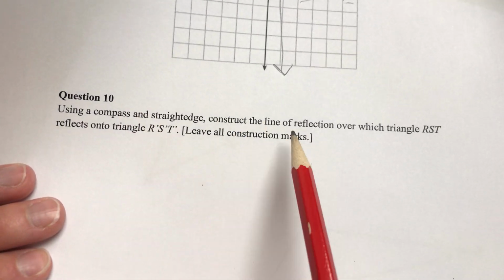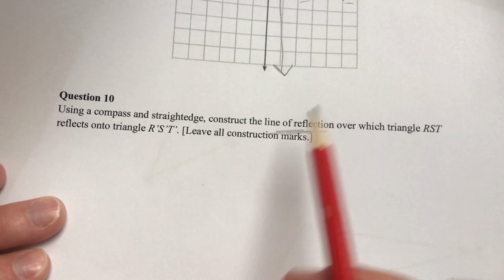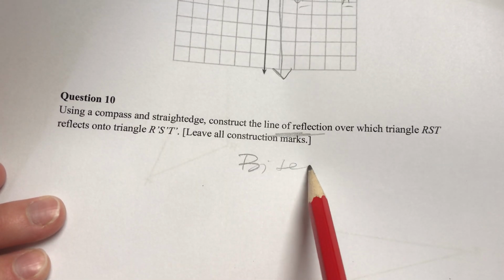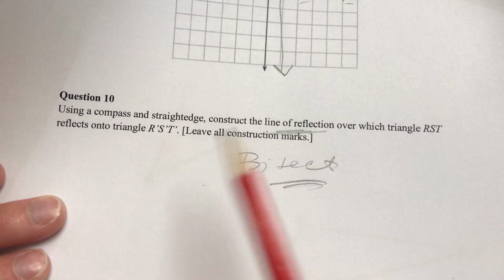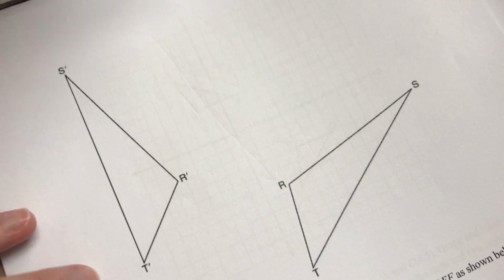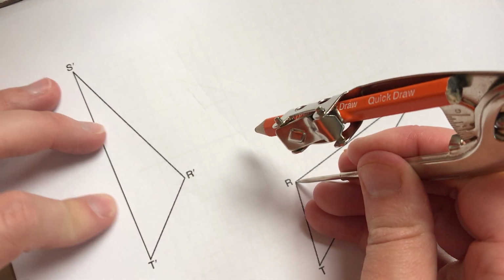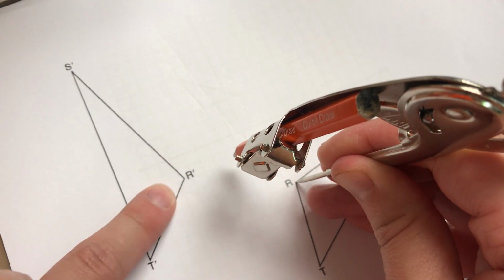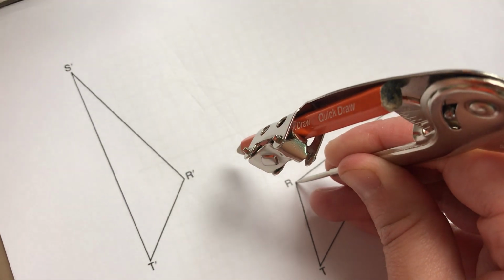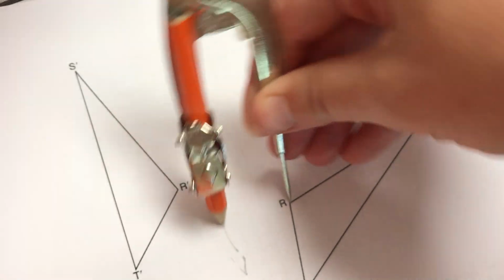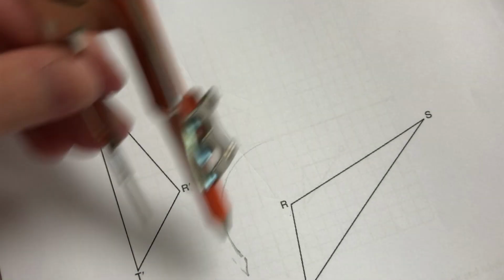Using a compass and a straight edge, construct the line of reflection. When in doubt, bisect, people. Over which triangle RST reflects to the other one. Okay, so when I'm saying when in doubt, bisect, that's always a good example. But just think about it logically. A line of reflection falls in the middle. So if you focus on two pairs, like R and R prime or T and T prime, you do the more than halfway construction.